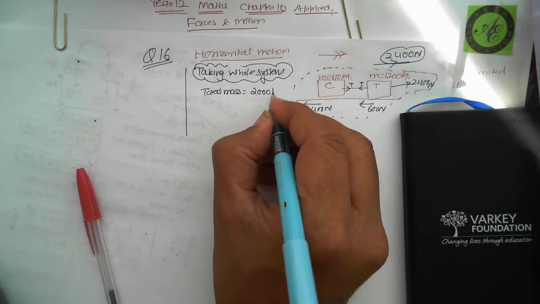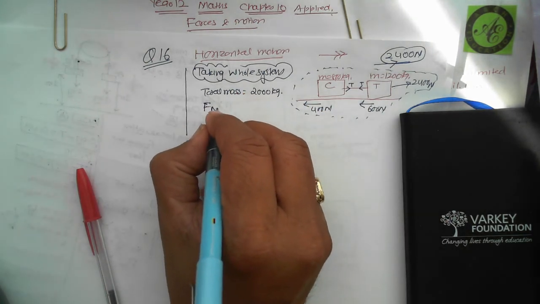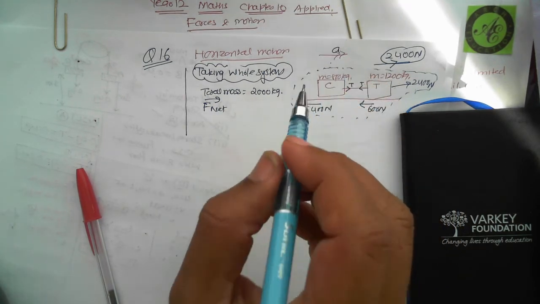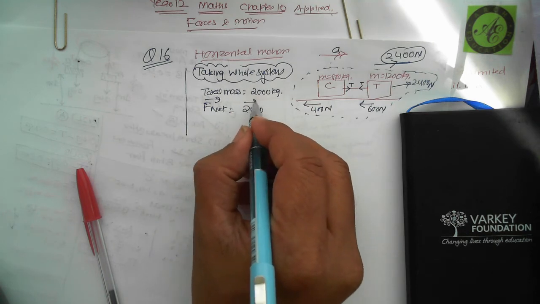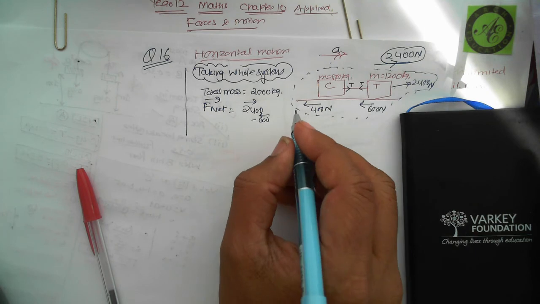The net force in the direction of the motion, and I can make the acceleration go in that direction, is 2400 going in this direction, take away 600 going in that direction, that resistance, take away 400 going in that direction as well.